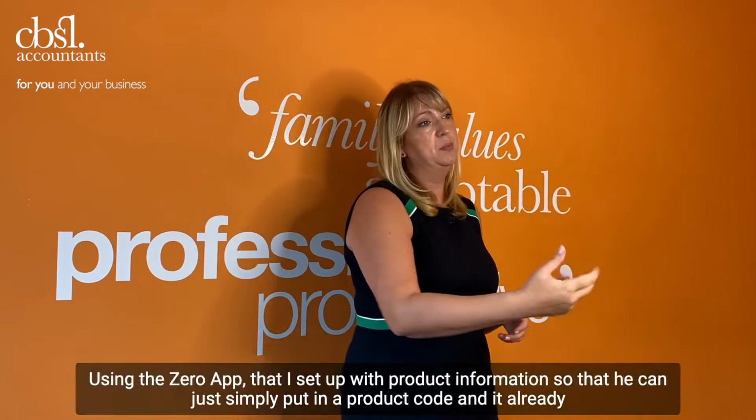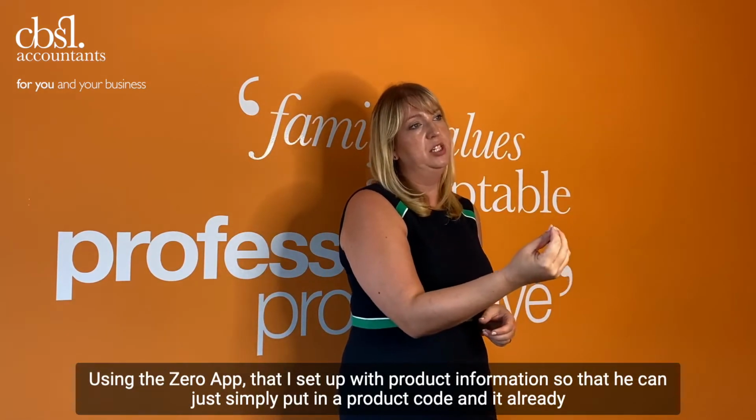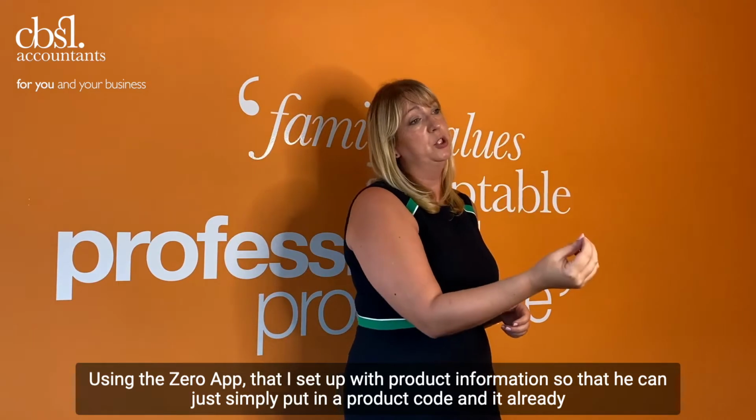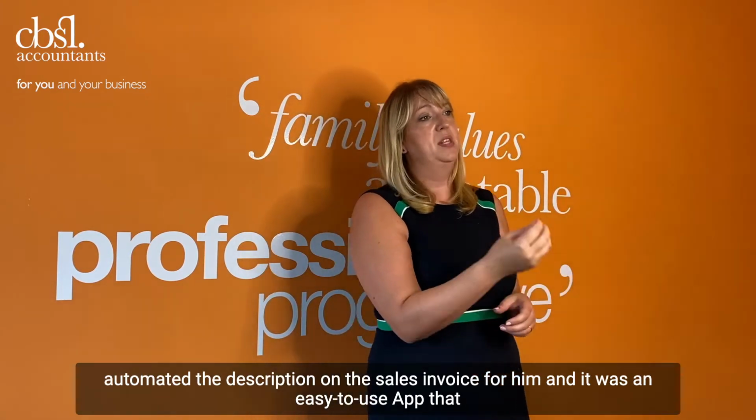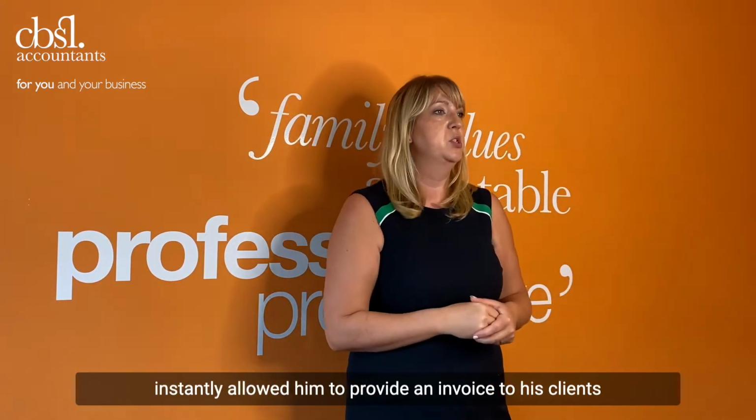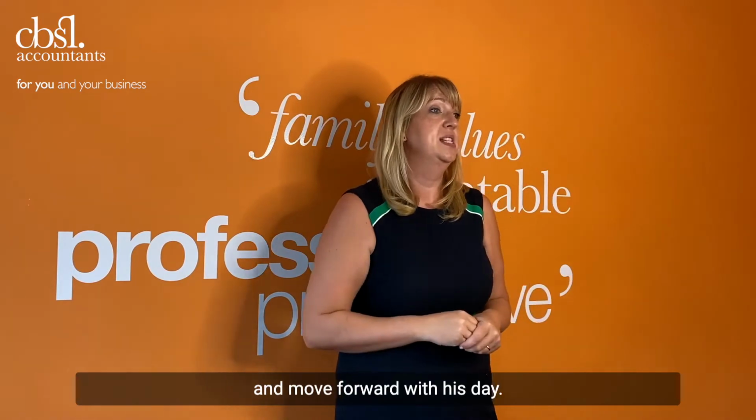Using the Xero app, I set up product information so that he could just simply put in a product code and it already automated the description on the sales invoice for him. And it was an easy to use app that instantly allowed him to provide an invoice to his clients and move forward with his day.